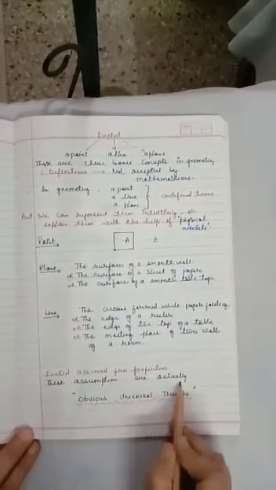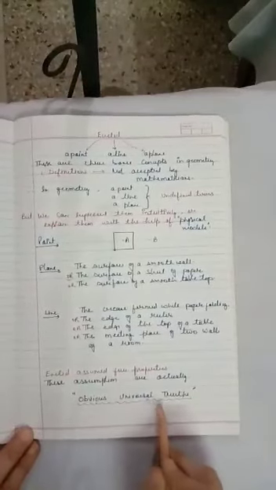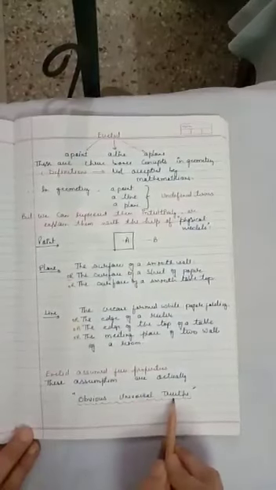Now, Euclid assumed a few properties. These assumptions are actually obvious universal truths. I am going to tell you about these obvious universal truths in the next video.